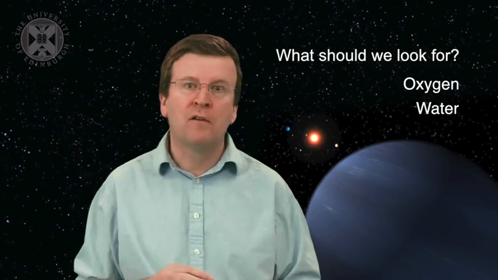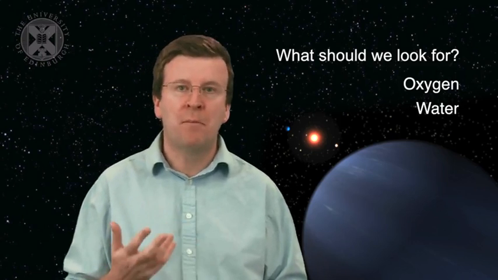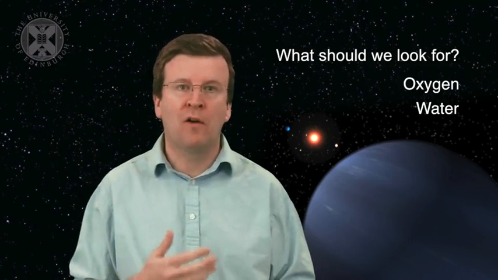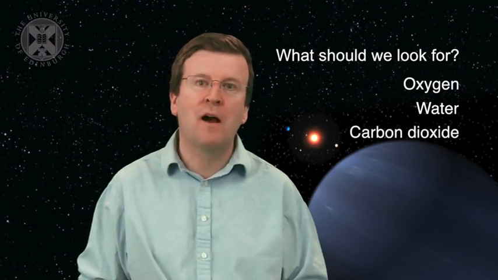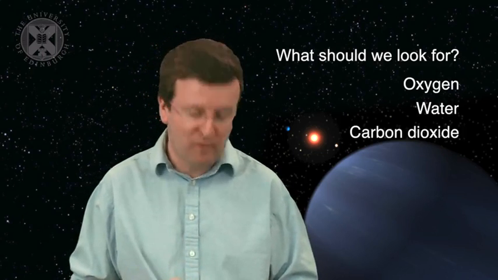Signatures of water vapour in a planetary spectrum are also good to find. It's not strictly a biosignature, but it does tell us that the planet might be habitable. There might be liquid water on its surface. Carbon dioxide, again, isn't a biosignature, but it tells us that that planet has CO2 for photosynthesis. That gas might also be used by other types of life to drive metabolic processes.